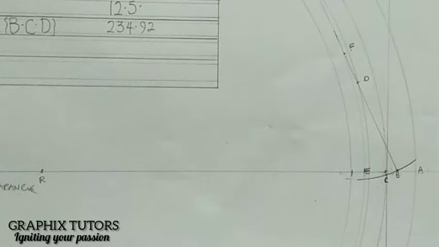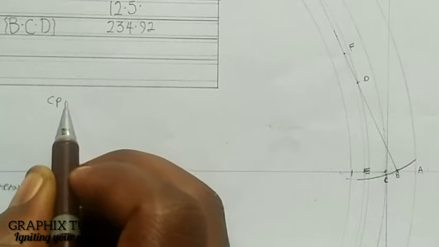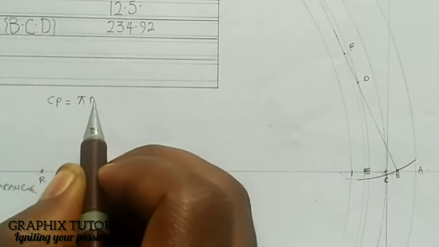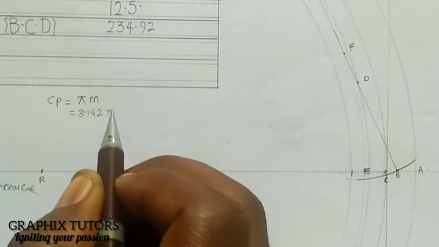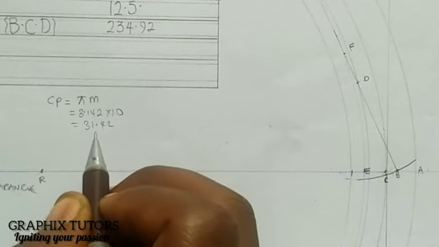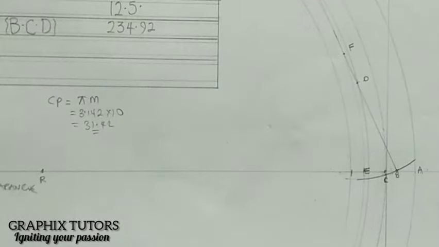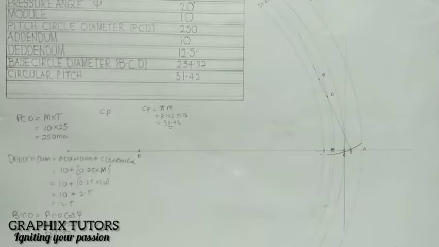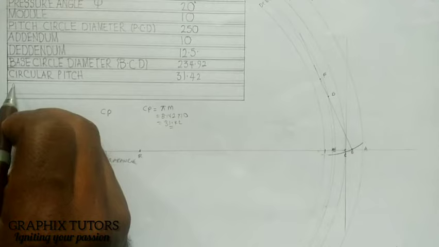Now the next thing I'll draw is the tooth thickness. So we know very well that my circular pitch is equal to pi times module. We know pi is 3.142. The module is 10, so I'll be having 31.42 as my CP. So I'm going to fill it into my table there, like this. So that's the circular pitch, which is 31.42.